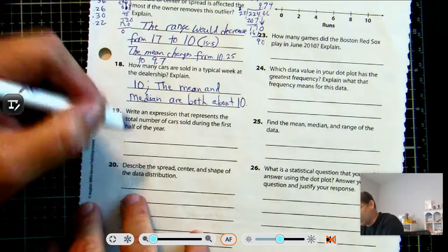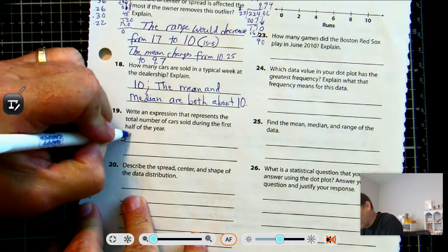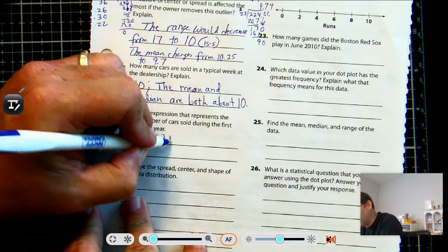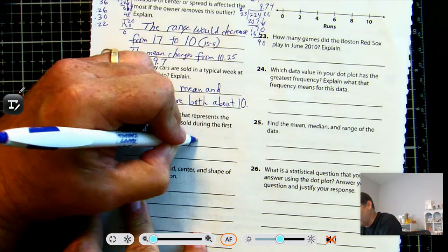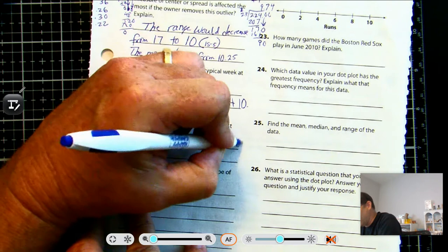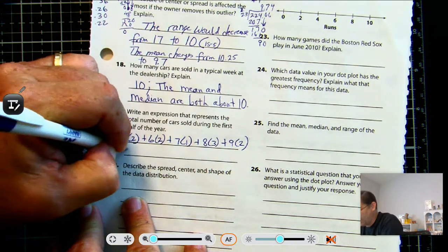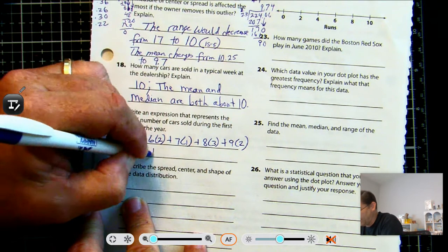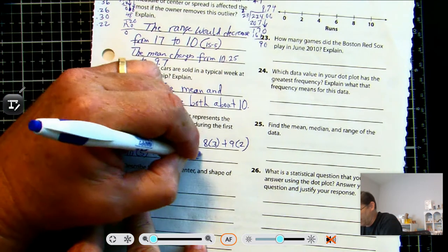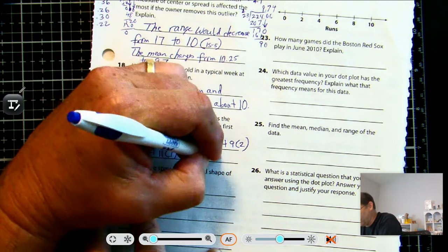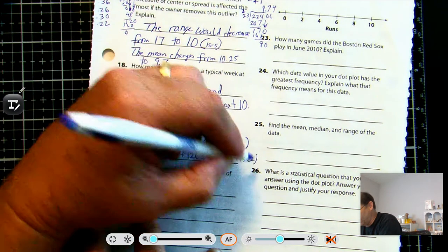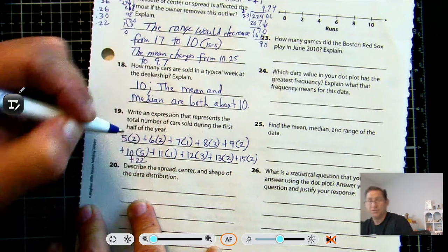So that's basically how we solved the problem. So we went 5 times 2 plus 6 times 2 plus 7 times 1 plus 8 times 3 plus 9 times 2 plus 10 times 5 plus 11 times 1 plus 12 times 3 plus 13 times 2 plus 15 times 2 plus 22.